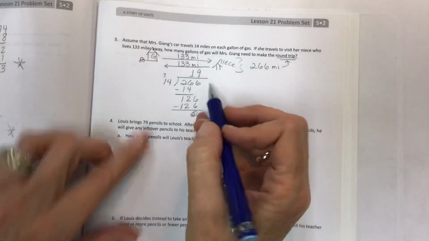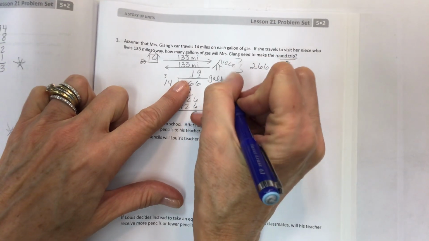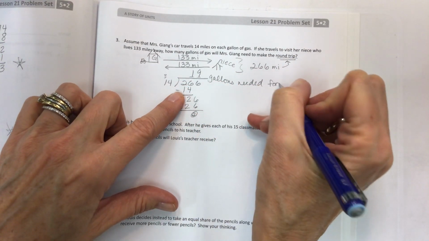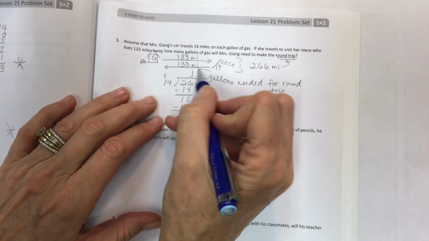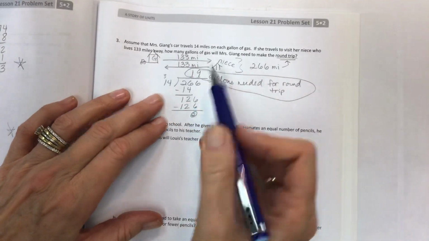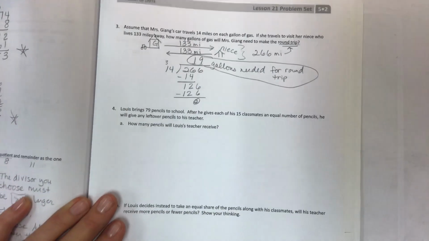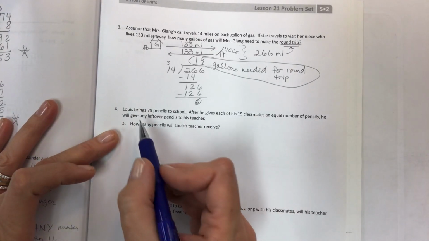Yay, happy. So 19 would be the gallons of gas needed for the round trip. And that is to get you all the way there and back. So make sure you use 266, not 133. So we have to think about those. Okay, almost done. We got 4A and B.